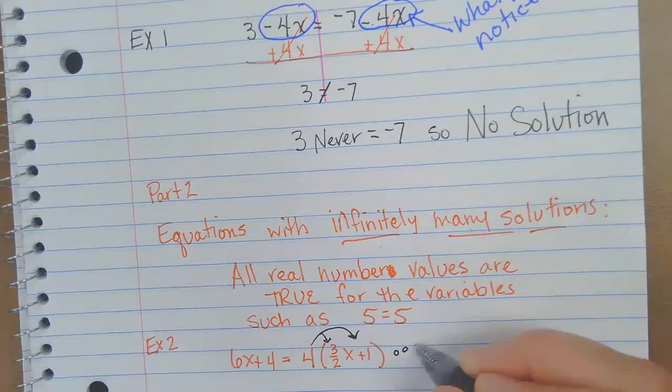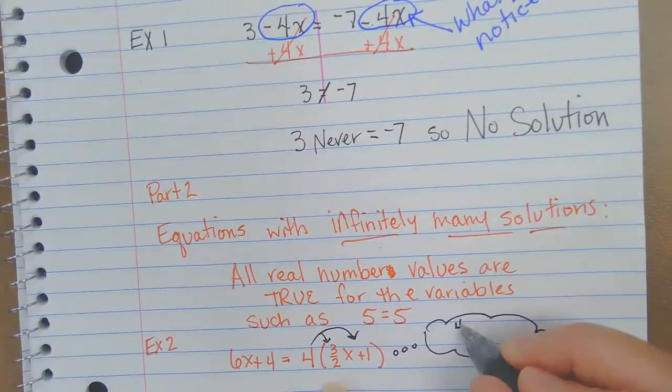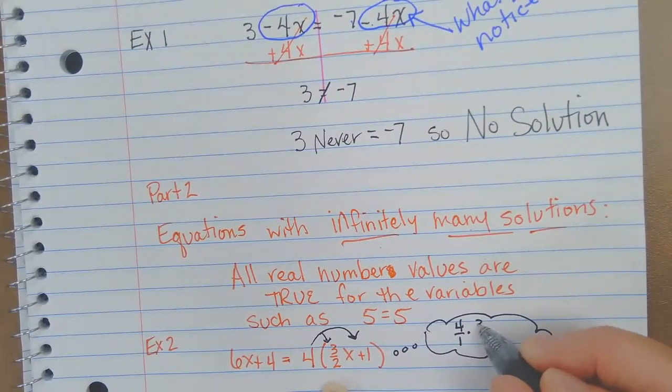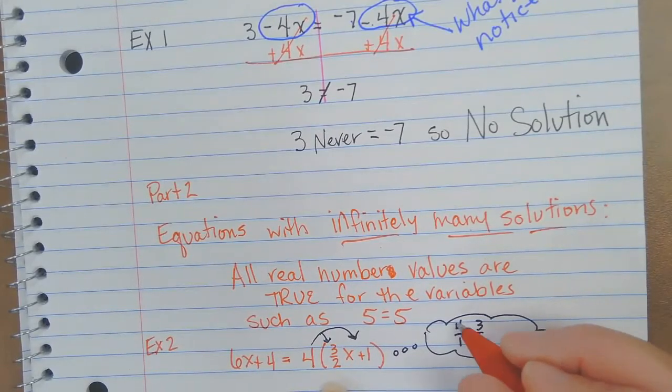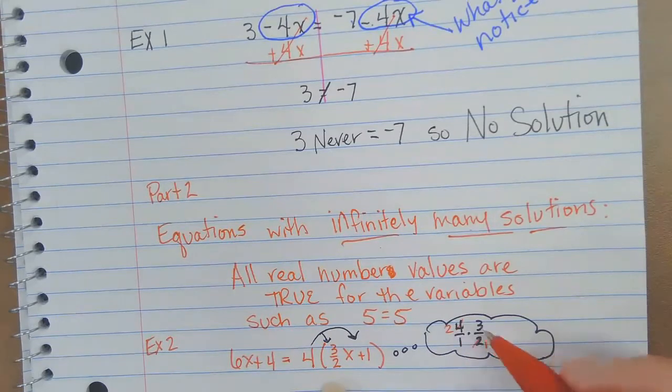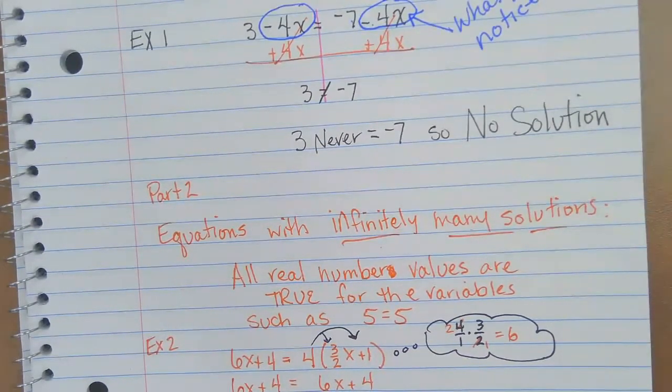If we do 4 over 1 times 3 halves, we simplify: that's a 1 and that's a 2, so 2 times 3 is 6. So here we get 6x, and then 4 times 1 is 4. Bring this down: 6x plus 4 equals 6x plus 4.